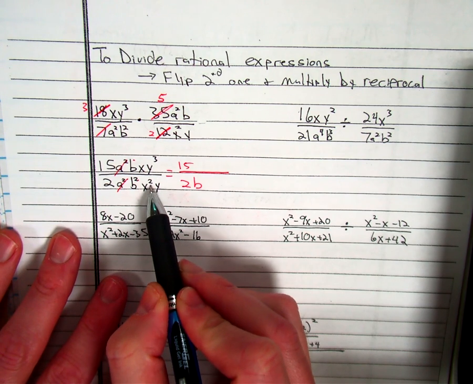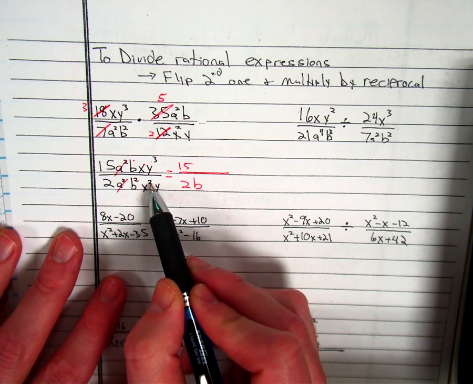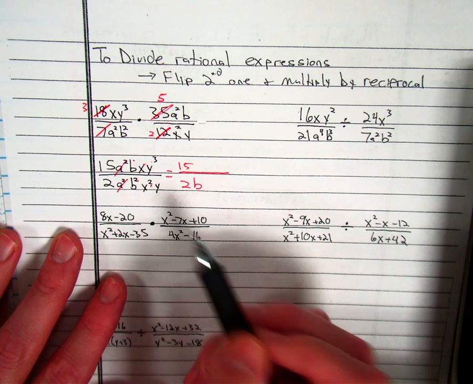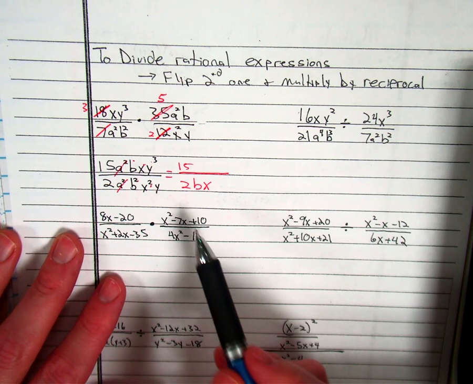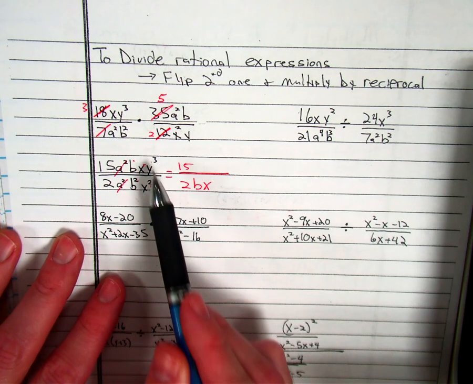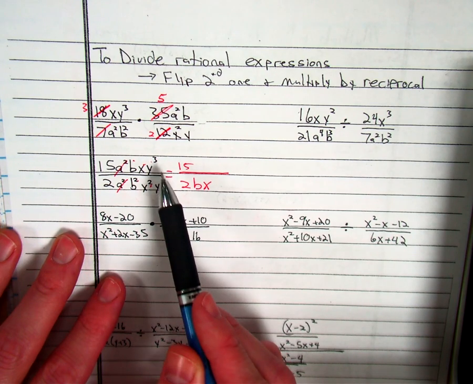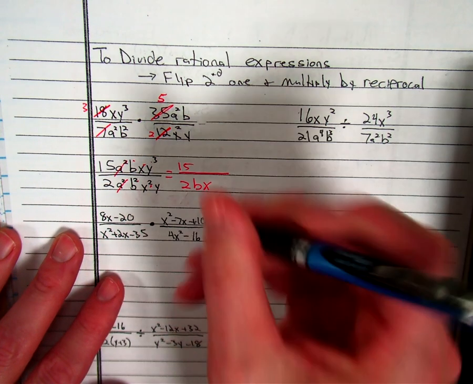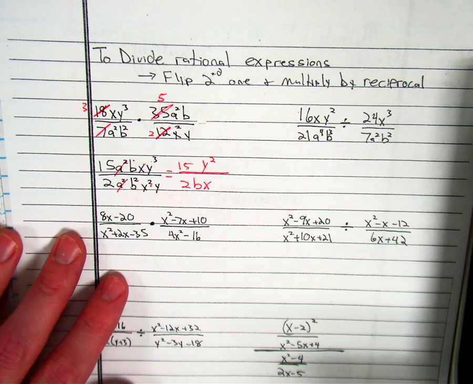Same thing here, x squared compared to x to the first, 2 is bigger than 1, so we do 2 minus 1 is 1 on the bottom. And then the y's are bigger on top. We got y to the third on top over y to the first on the bottom. 3 minus 1 is 2, we'll have y squared on the top because the bigger one was on the top. And there it is. Okay?